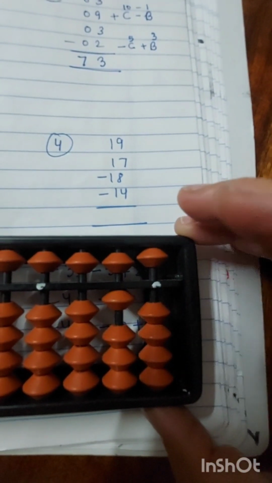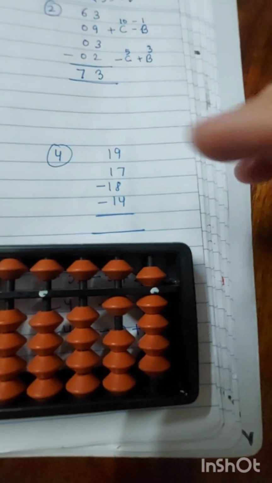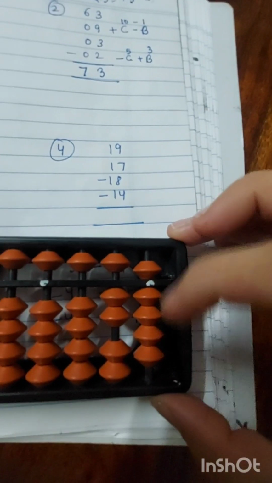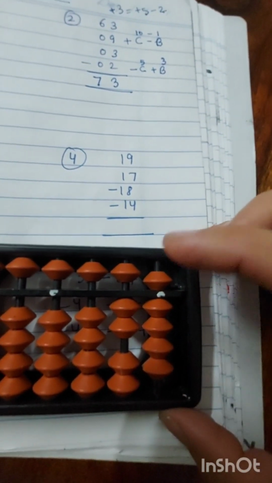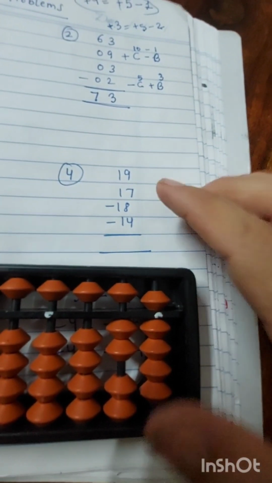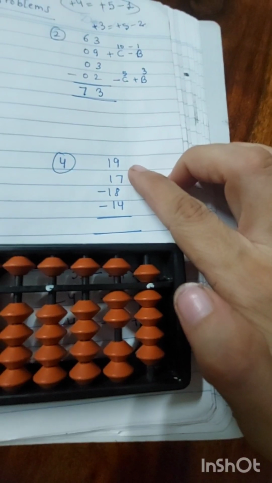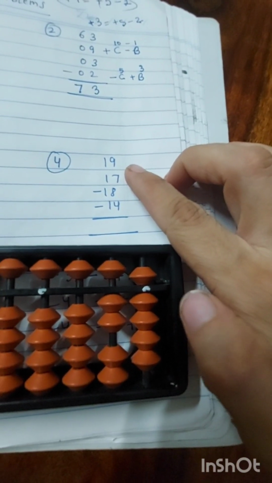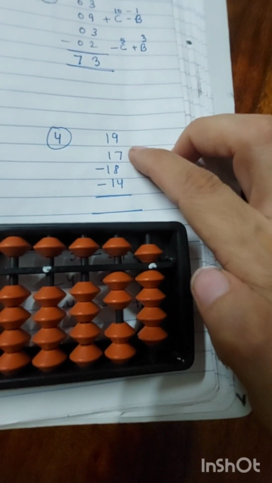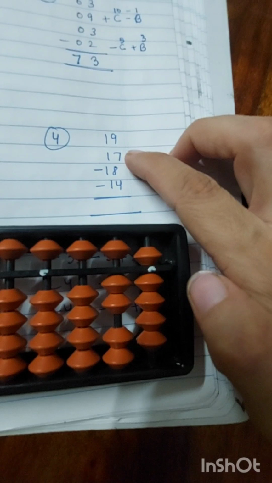1 on the tens rod and 9 on the ones rod. Then 1 here and 7 we have to add here. 7, but we can't add 7 because we have already added all the beads. So we have to add 7. So for adding 7 we have to look out for only big friends, because in small friends we can't add 7. We can add up to 4 only in small friends. So for adding 7, we directly move on to big friends.